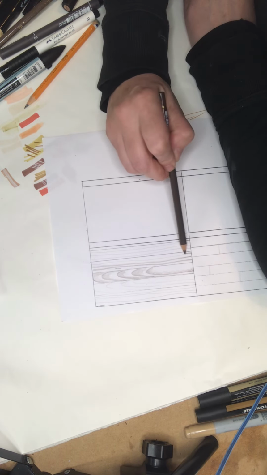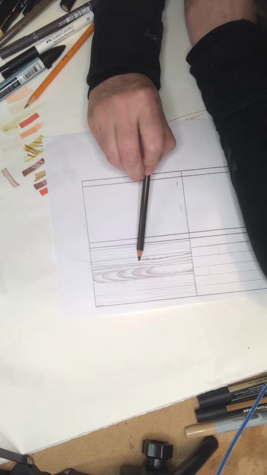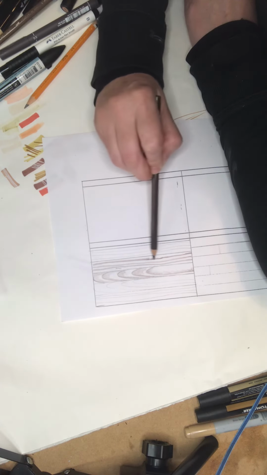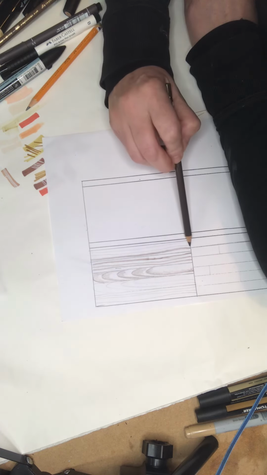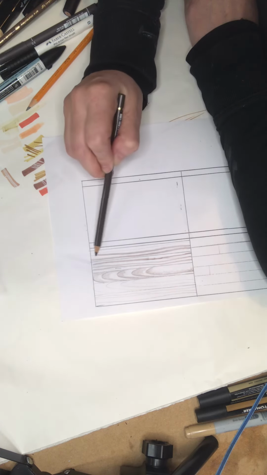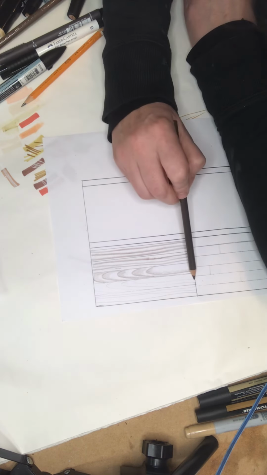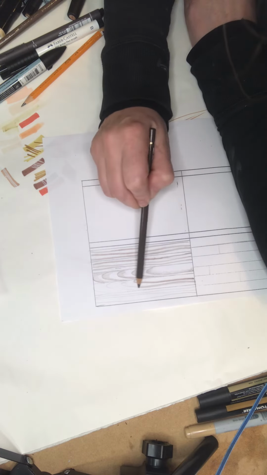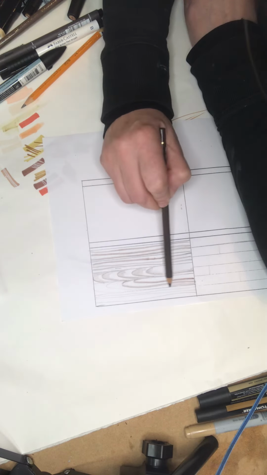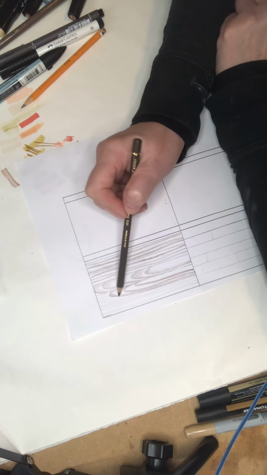Now I'm going to do it here again. And this doesn't have to be perfect and the lines don't have to be perfectly straight because, as you know, it's very hard to find a straight line in nature, so it's more straightforward. Okay, so I'm doing the same on this as well. And I'm just going to shade it in a little bit.